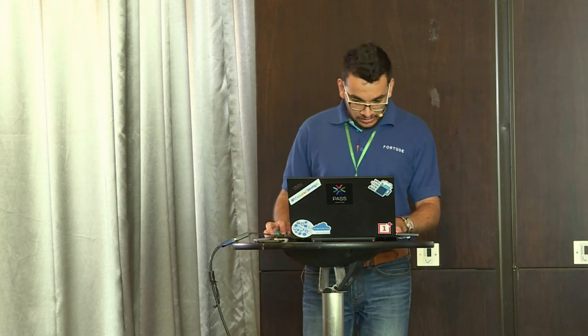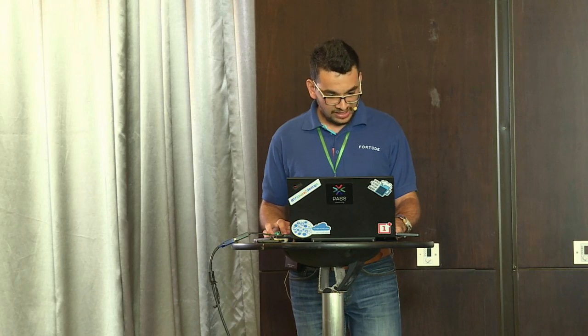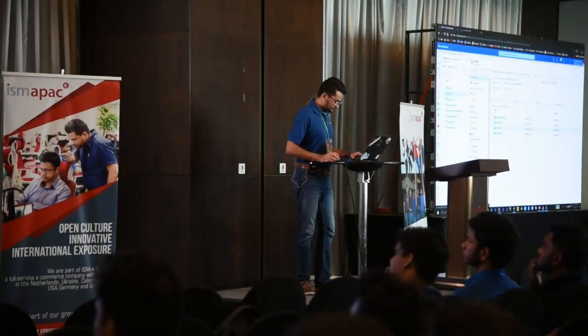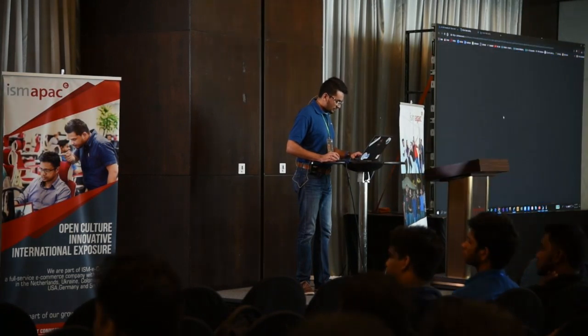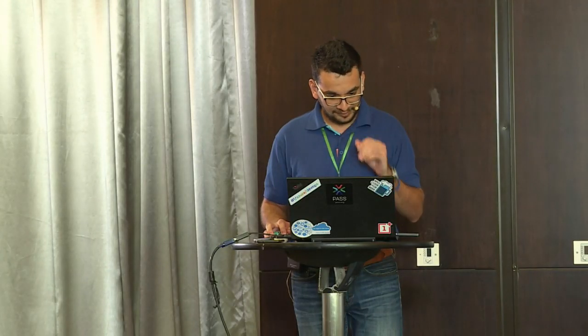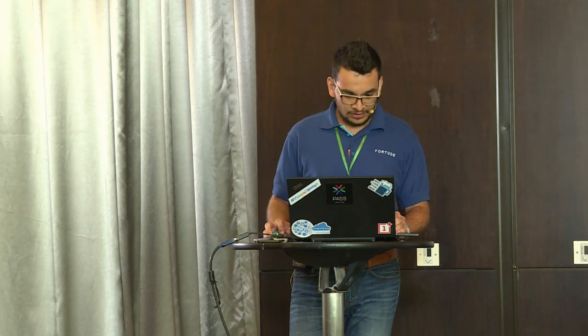So I'm in my Azure portal and I've opened up my resource group where I have my factory. So this is my Azure Data Factory and I will open that up. This is what you get when you open up your Azure Data Factory for the first time. And this is where you would design your ELT, ETL pipelines.